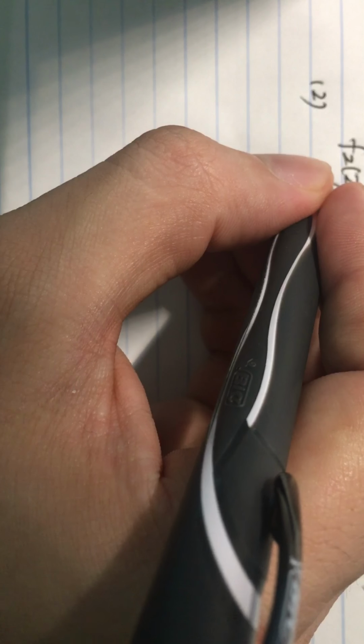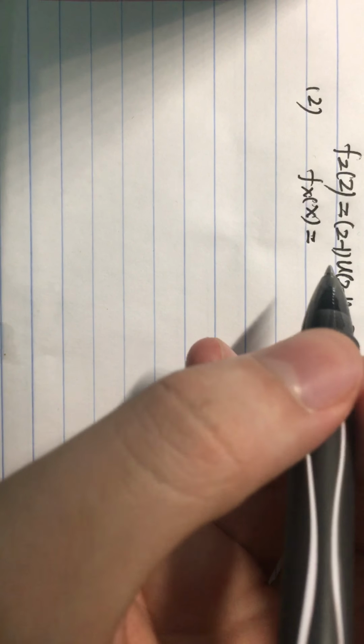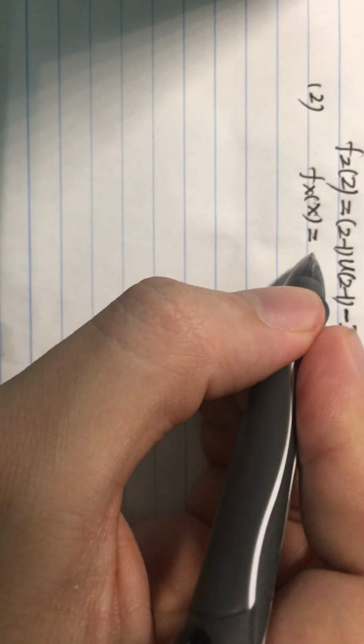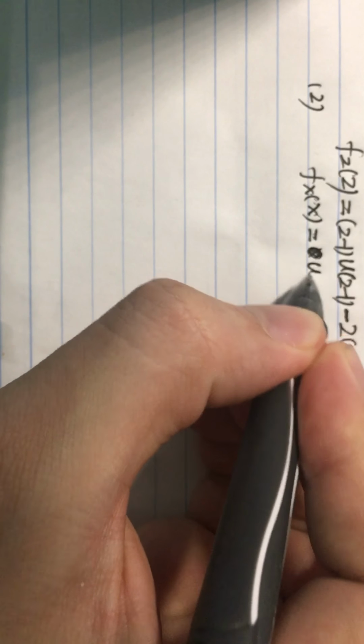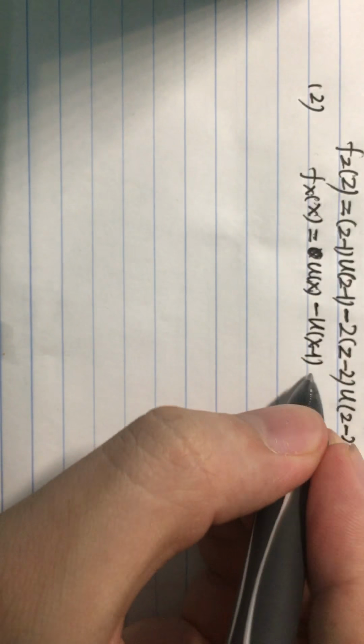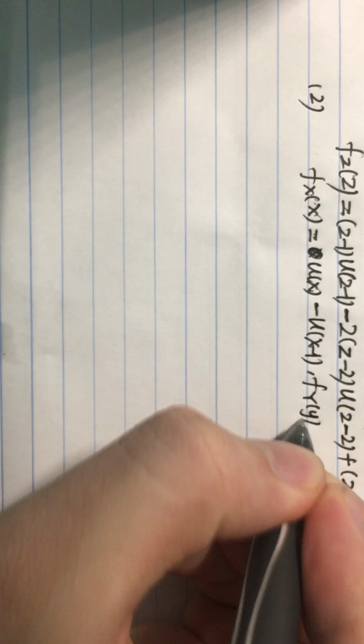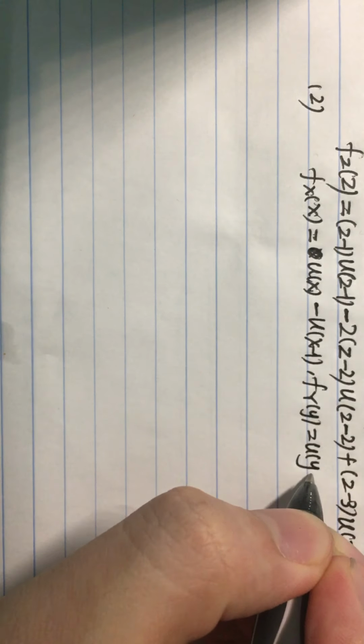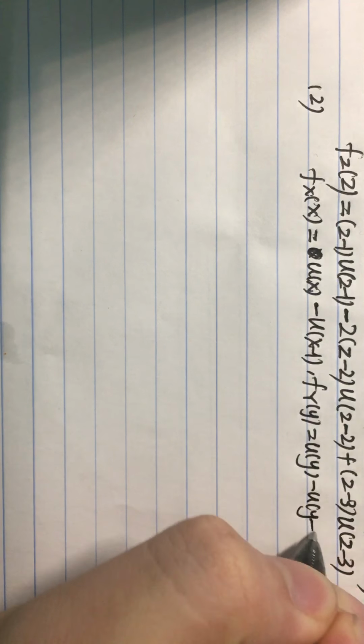We still have to calculate the density function of x equals this, density function of y equals this.